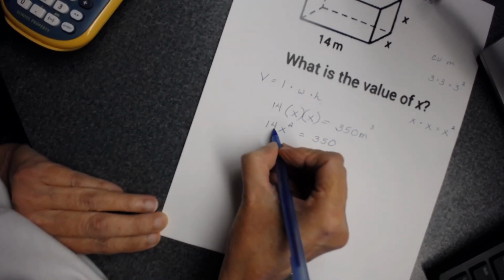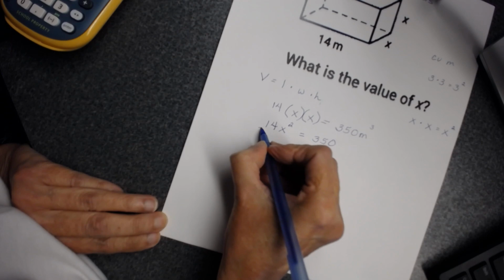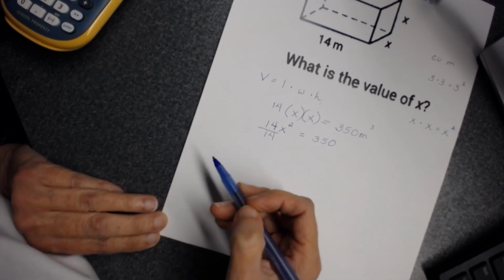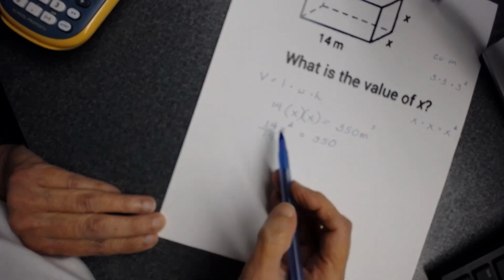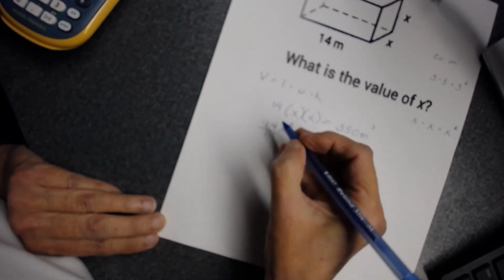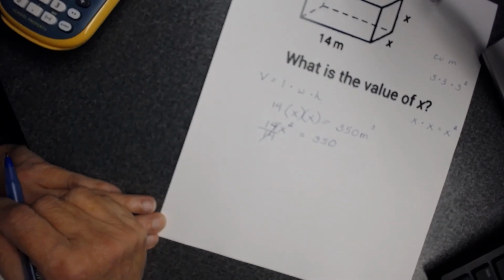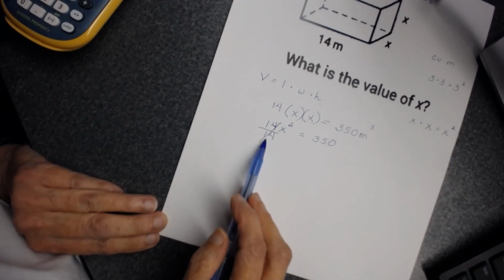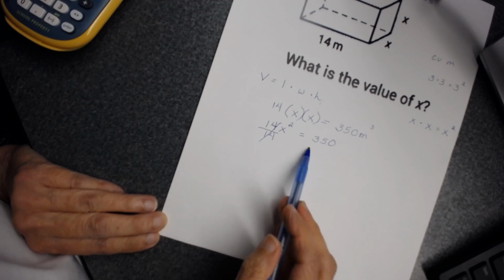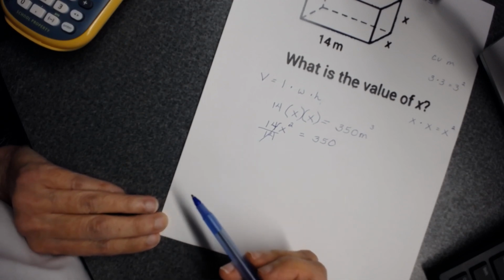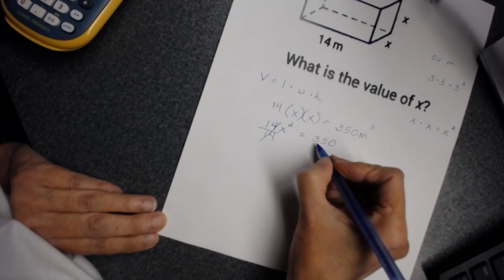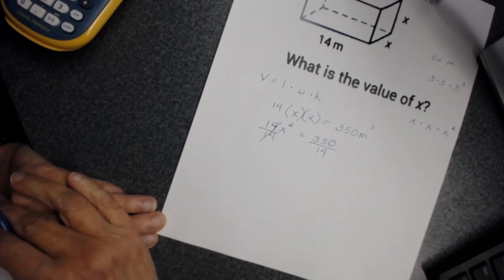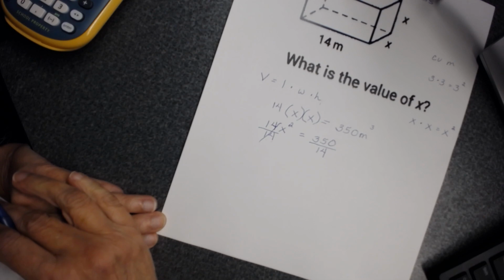So if I want to get rid of 14, I can divide by 14, and 14 over 14 is 1. 1 times x squared is x squared, so it's out of there. If I divide by 14 on one side of the equal sign, though, I must do the exact same thing on the other side of the equal sign. So I have to divide by 14 over there also.